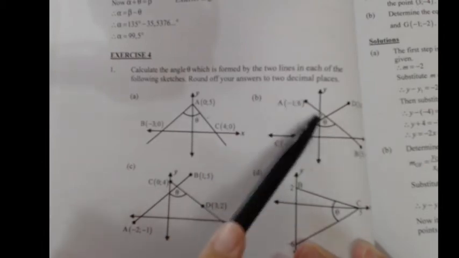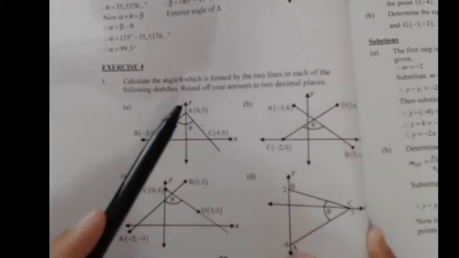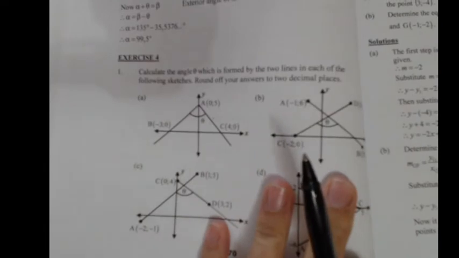Right, so we're going to do two questions from this exercise 4. I'm going to do number A and D. Number B and C are very similar to number A, so you can try them on your own at home. I'm going to do number A, and then number D is a bit tricky, but we'll deal with this. Okay, let's start with number A.